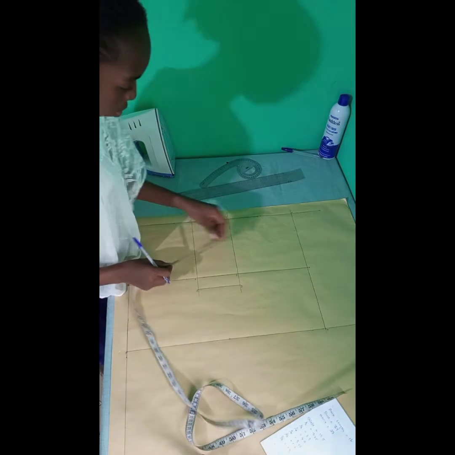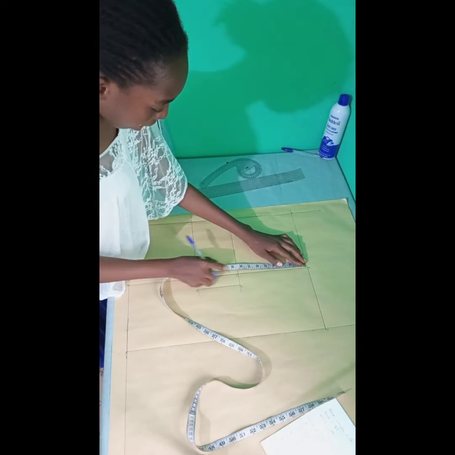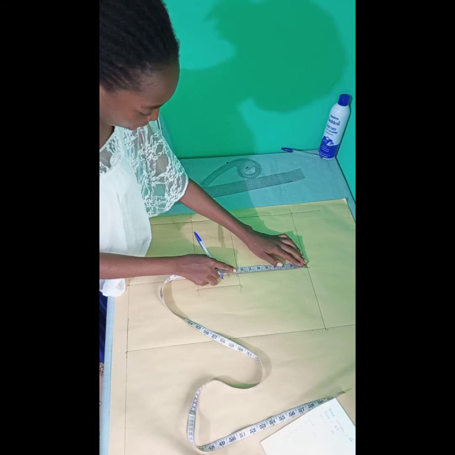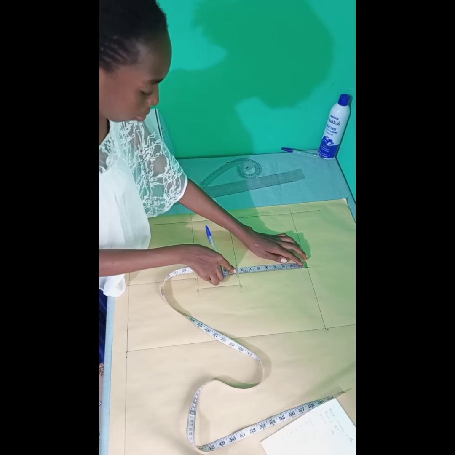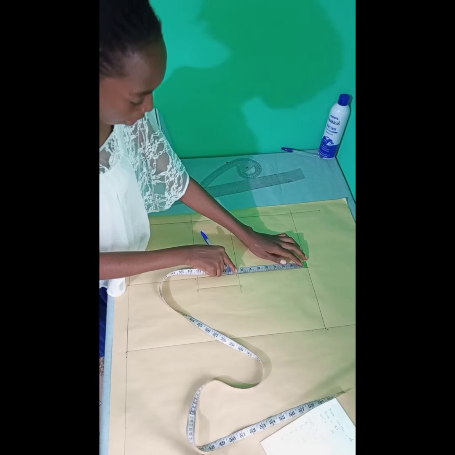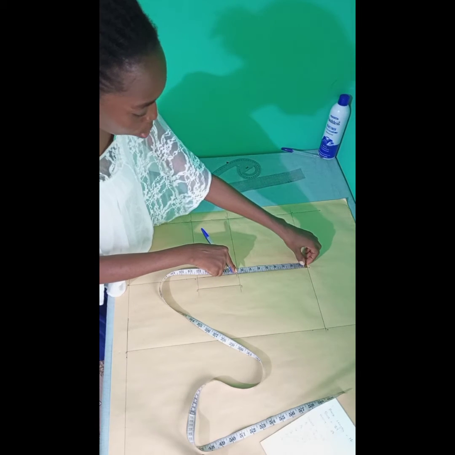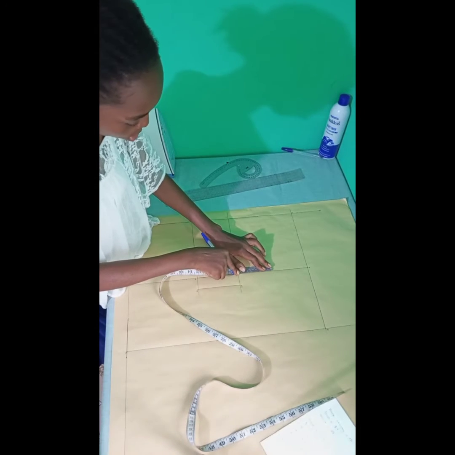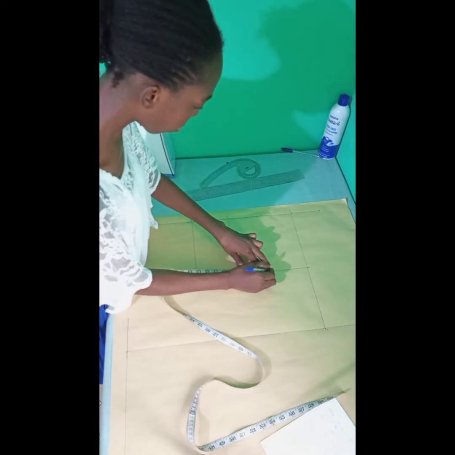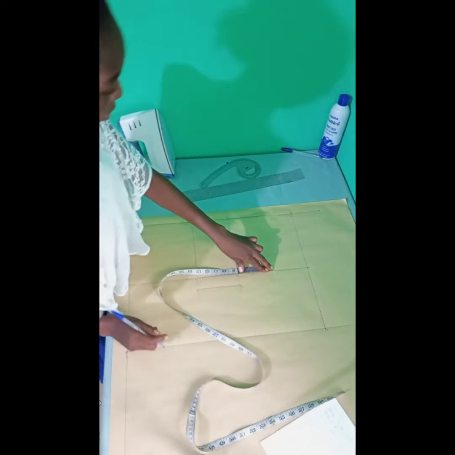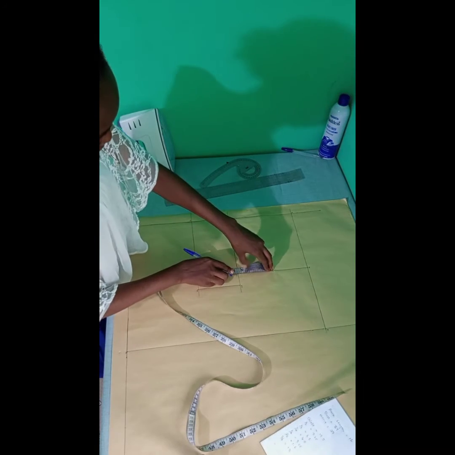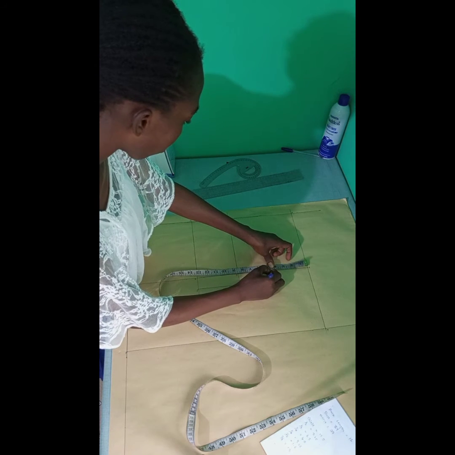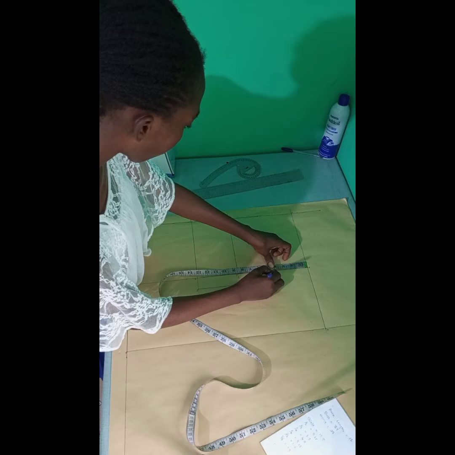Now we are going to measure from point H1 to point F. We're going to take that measurement and divide that line into 2, and we're going to name that J1.